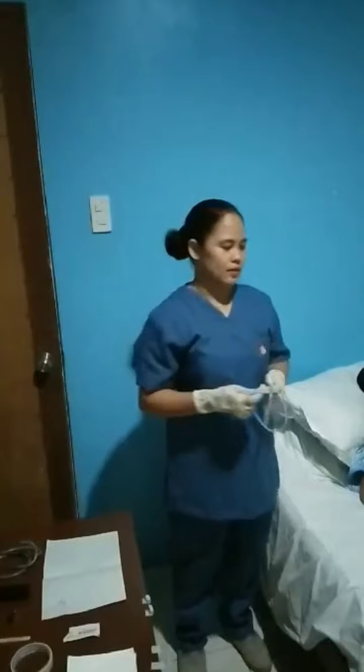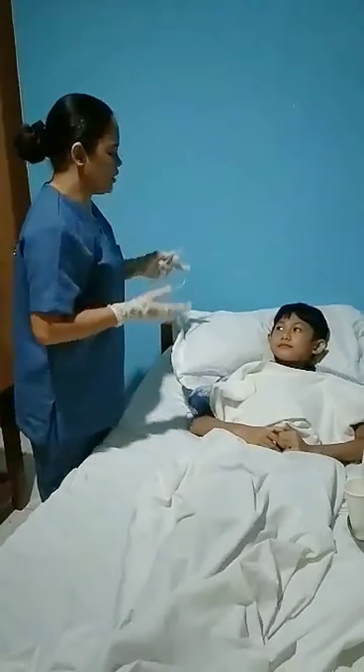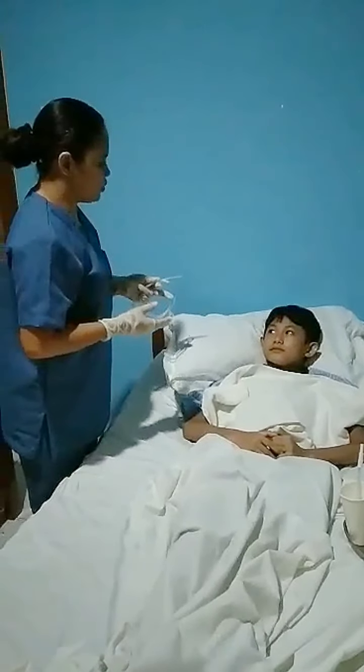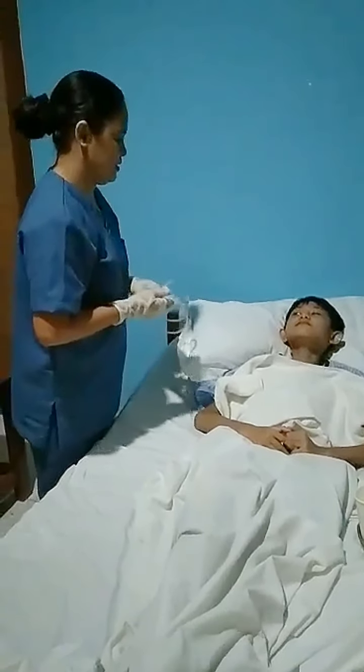Now that your tube is well lubricated, we may now gently insert the tip of the tube. We should have the patient's head hyperextended because that will flatten the curve of the nasal passage where it meets with the pharynx. We have to use gentle pressure and we should not force against resistance because forcing against resistance will damage the mucosa. So Ryan, I'm going to insert now the tube to your nose. Please hyperextend your neck just like this. Okay.